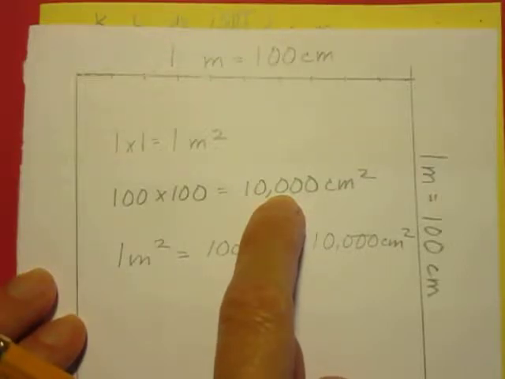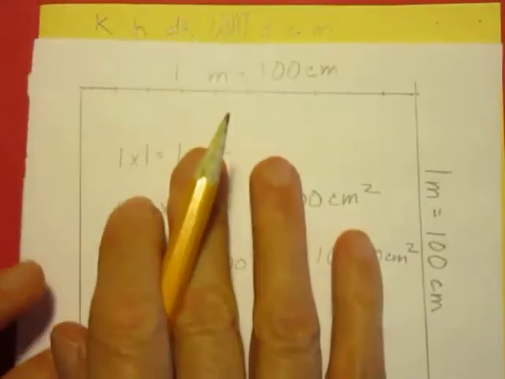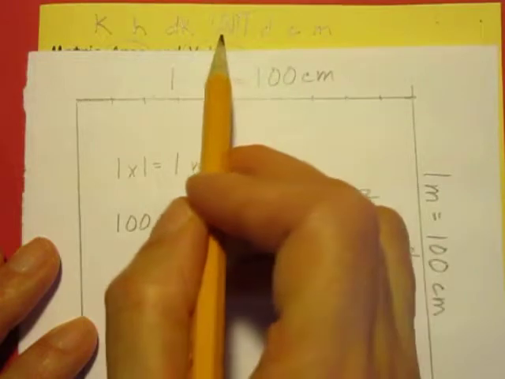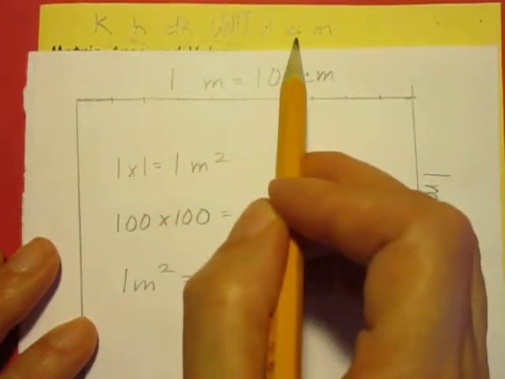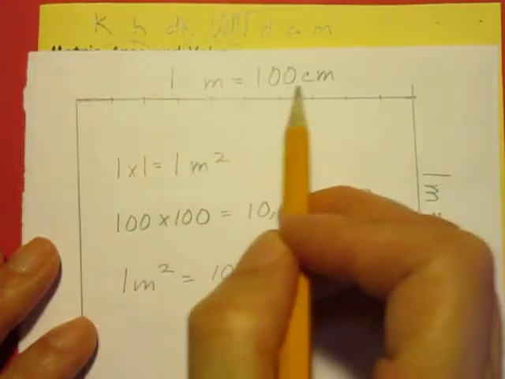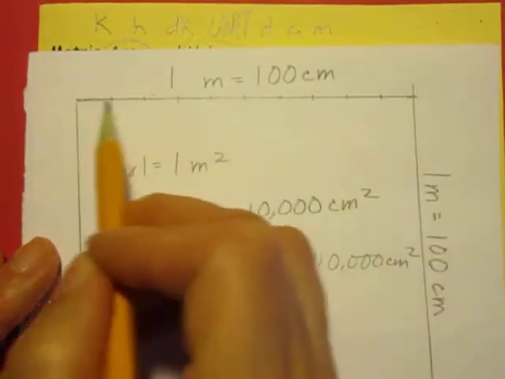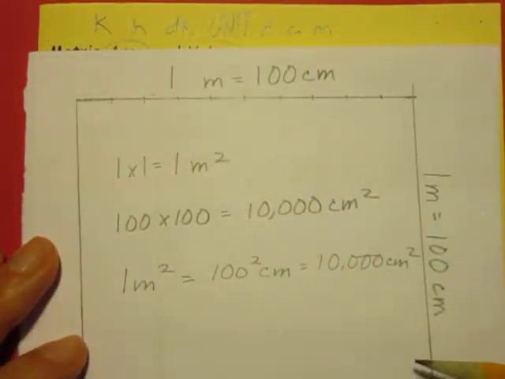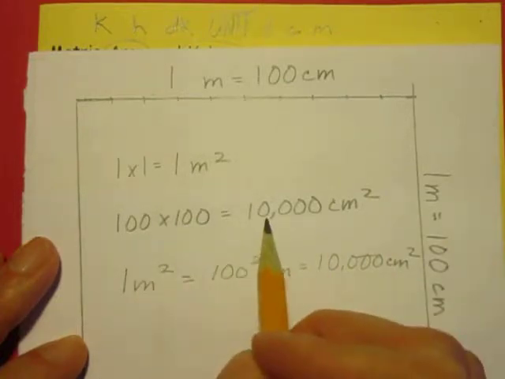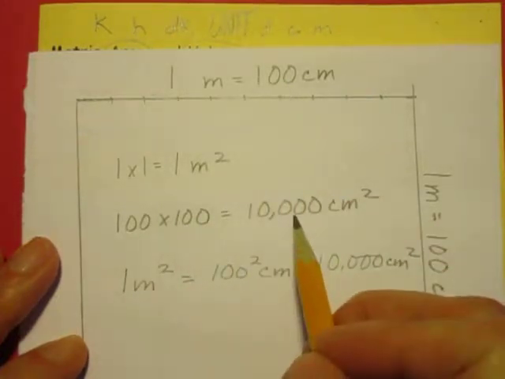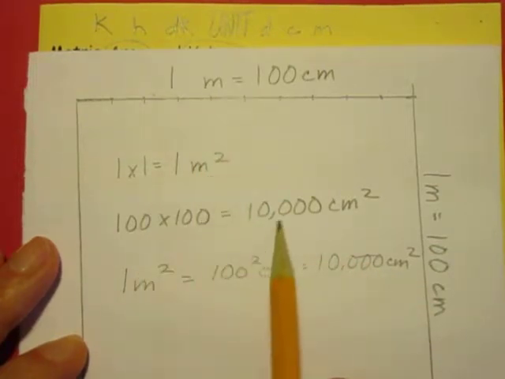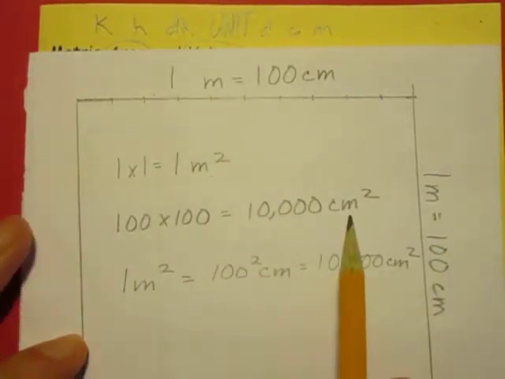So in short, you can think about this. Back when we were dealing with our King Henry statement, we knew that going from meters to centimeters was a movement of two place values. That's what happened when we're looking at just one-dimensional length. But when we go to two-dimensional area, you can see that our movement doubled.